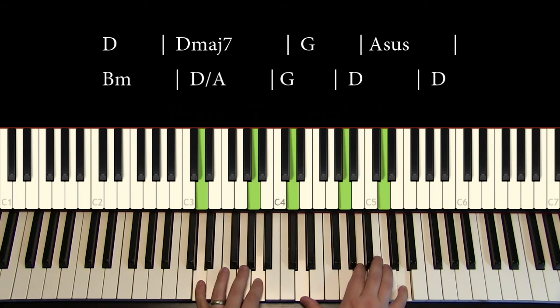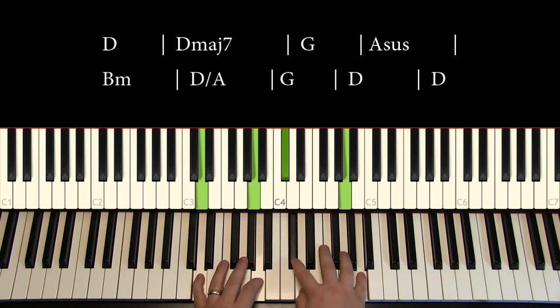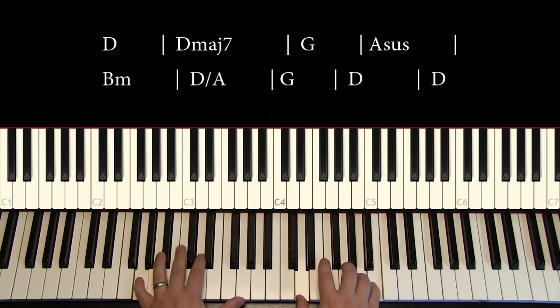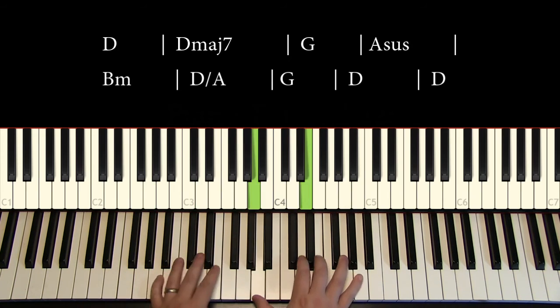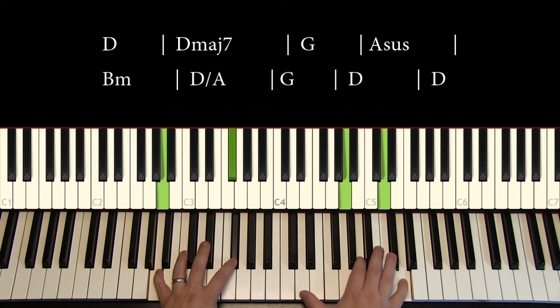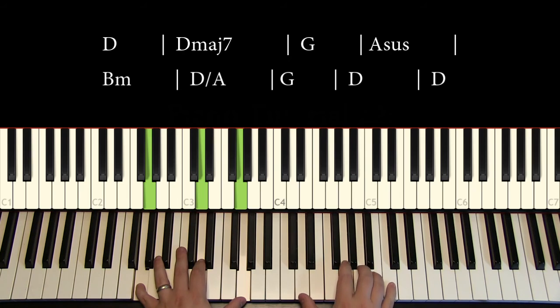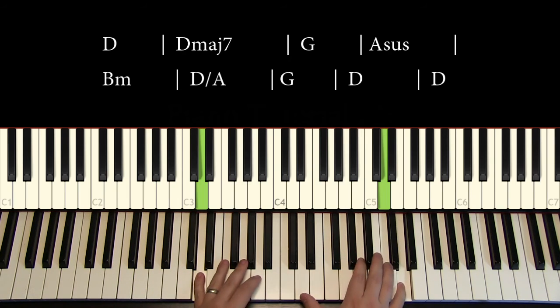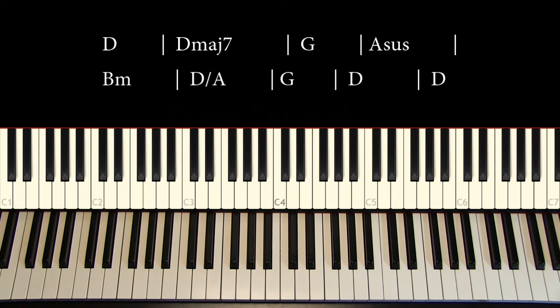This is my Father's world, and to my listening ears, all nature sings and around me rings the music of the spheres.